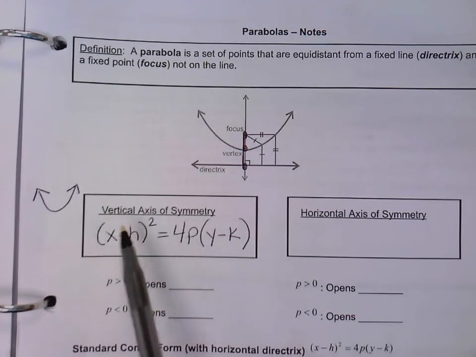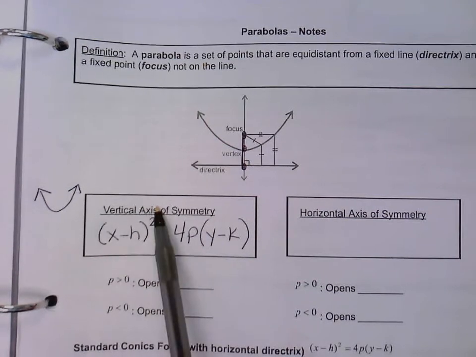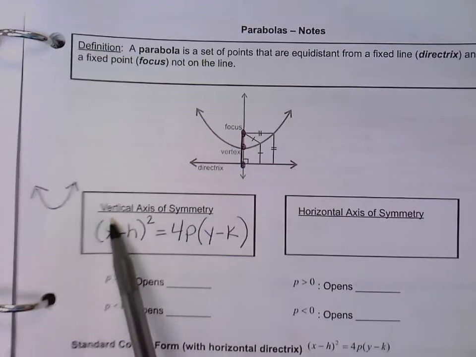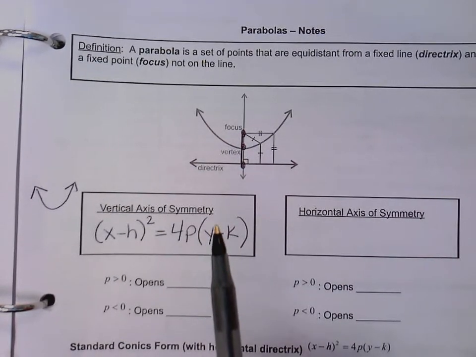How can I tell that this is a parabola and not a circle, ellipse, or hyperbola? Only one of the terms is being squared, x squared. In this one, it's only going to be y squared. So if one of the terms is a square, you're back to a parabola instead of circle, ellipse, or hyperbola.